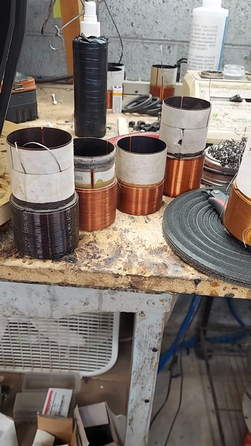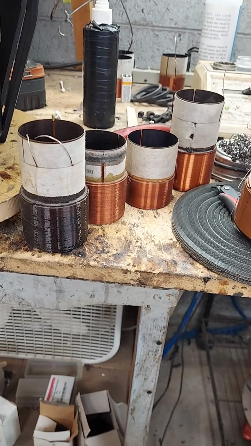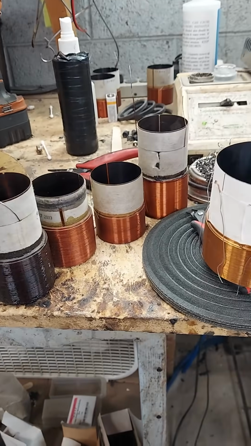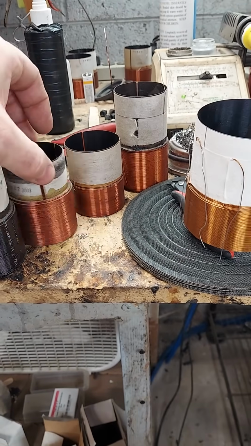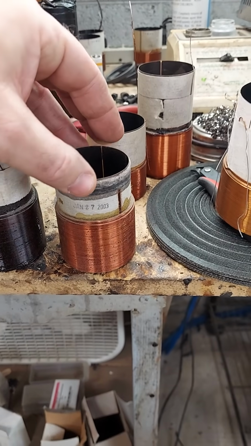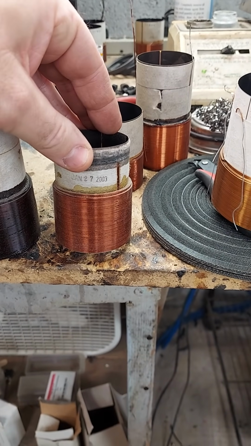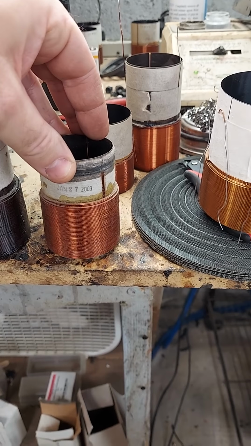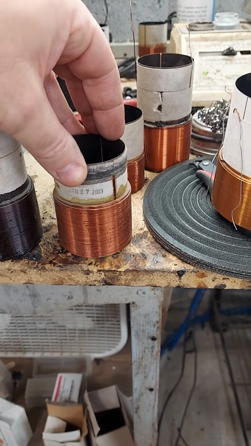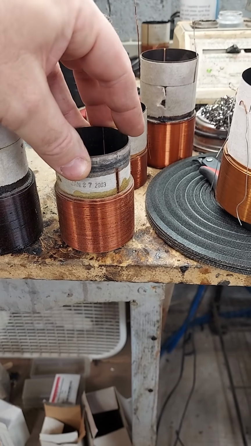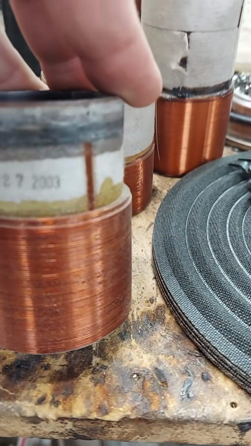So, real quick review. I want to kind of wrap this up. It's already 17 minutes. Jesus Christ. Okay, so this is the original TC Sounds original true sub that Tilo had developed with Bob Carver for their Sunfire subwoofer. This one is dated 2003.